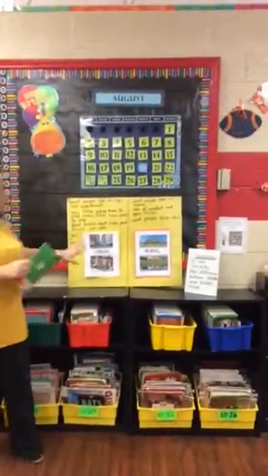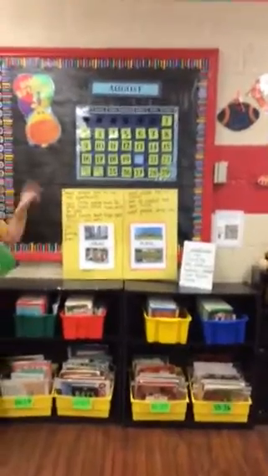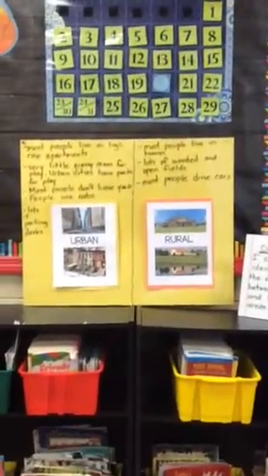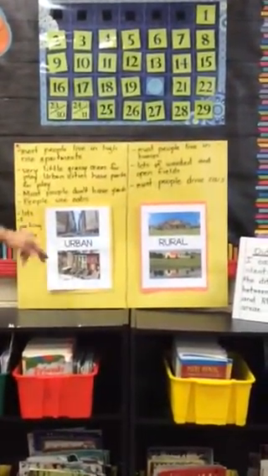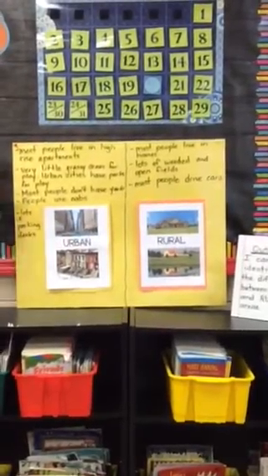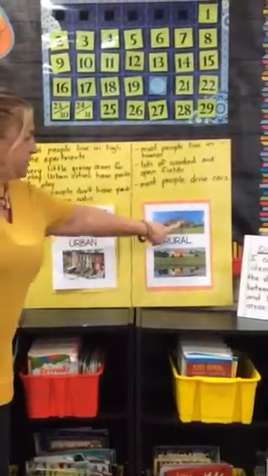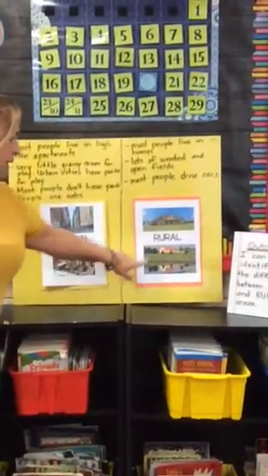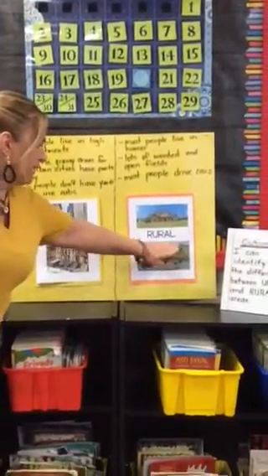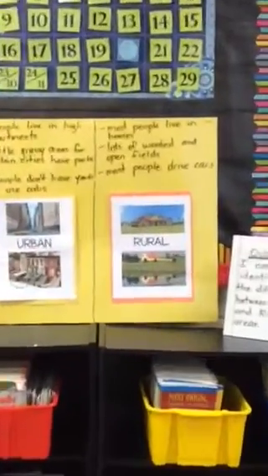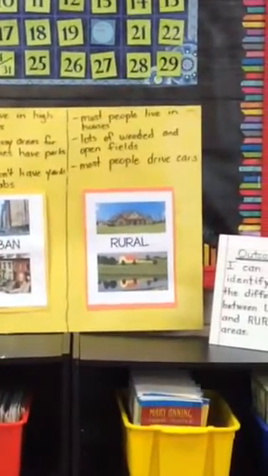Okay? Now, look right here with me, and let's think of the book and the pictures, and let's look at urban and rural. Let's talk about rural first. If you look at the picture of the house, and you look at the picture of the barn and the lake and the field, do you see lots of houses?